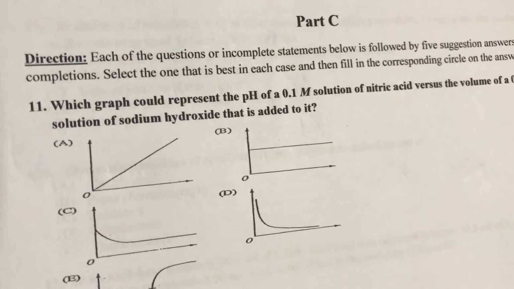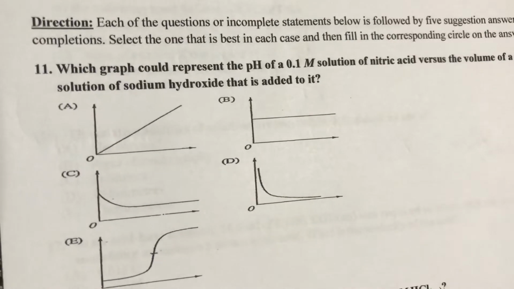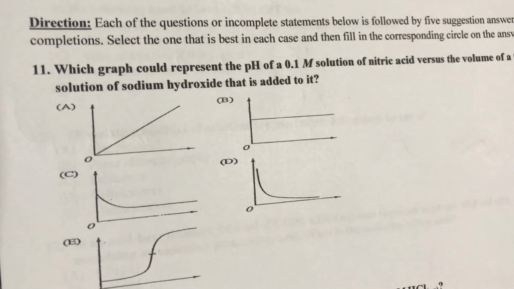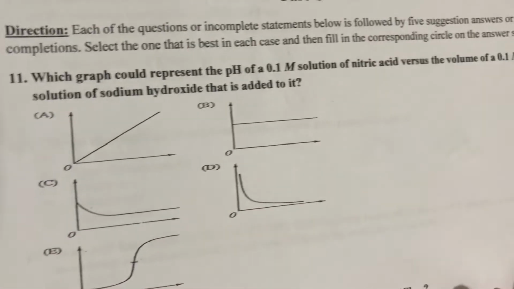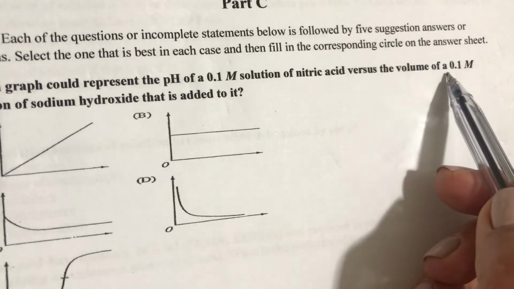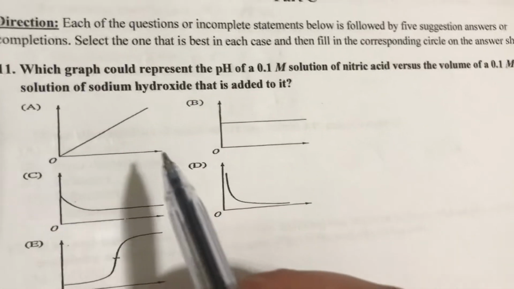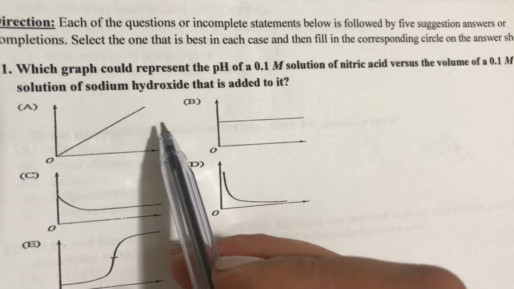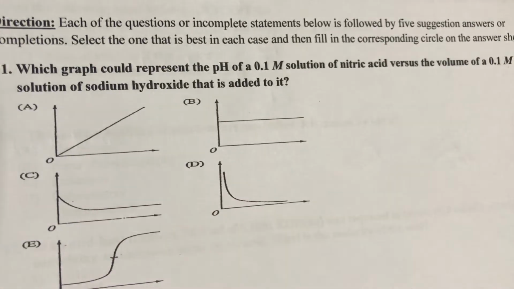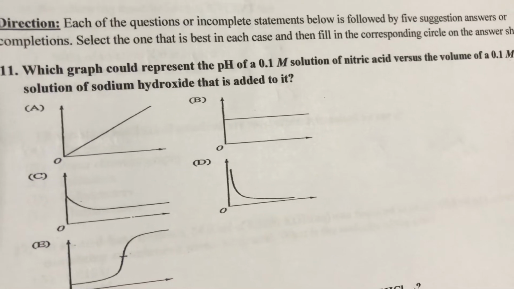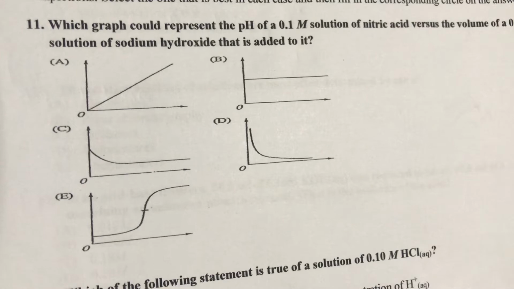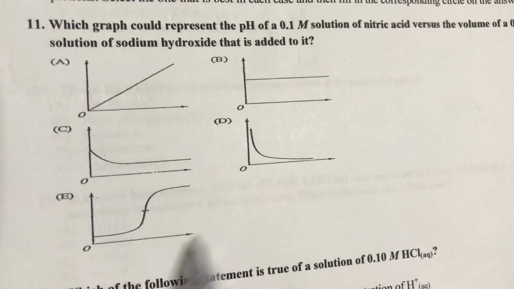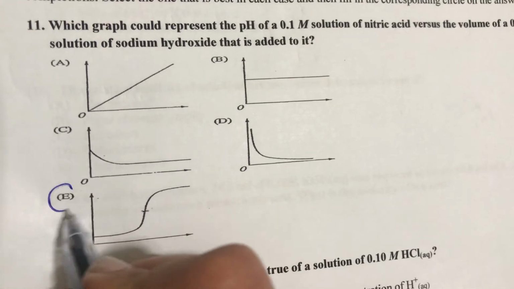Now question 11. Which graph could represent the pH of a 0.1 molar solution of nitric acid versus the volume of a 0.1 molar sodium hydroxide that is added to it? This is for titration. If you remember from the handout, the figure of the plot for titration, it's E.